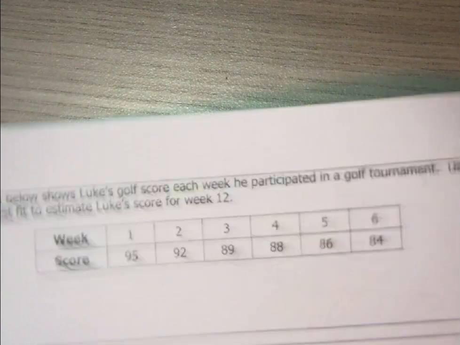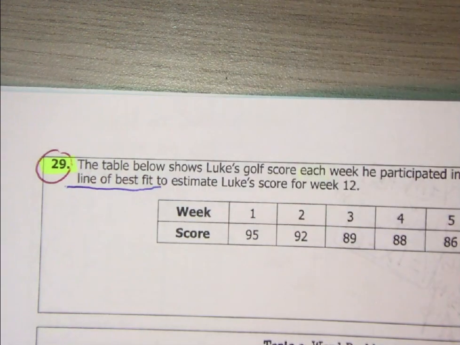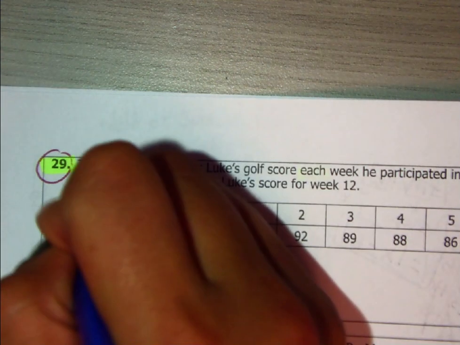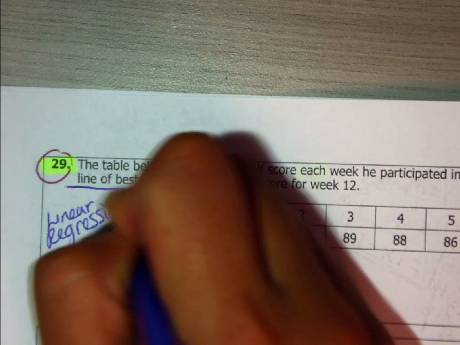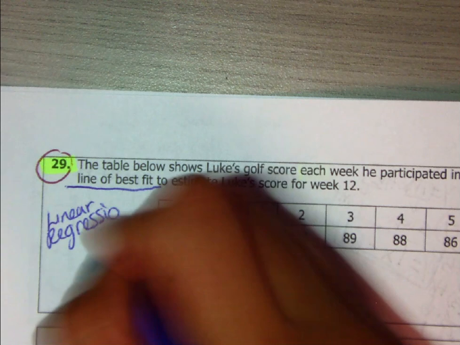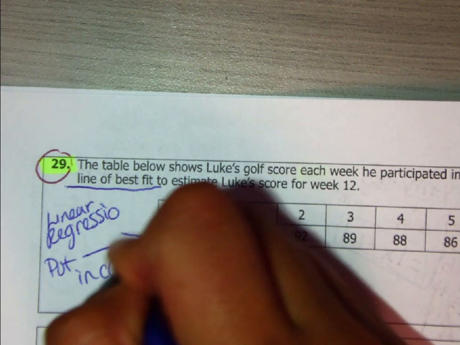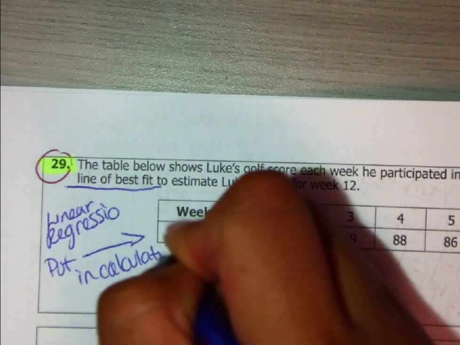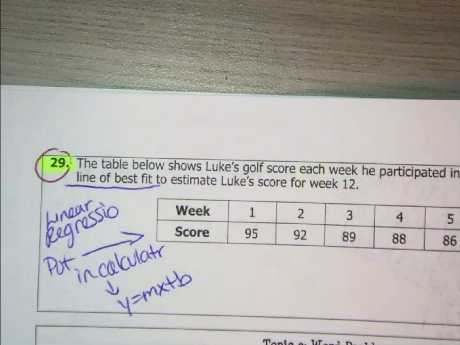All right, one more problem and this video should be done. The next one is going over line of best fit. Anytime they ask you for line of best fit, you're going to do linear regression, which is putting this data in the calculator and finding what the equation in mx plus b is for that relationship of the data.